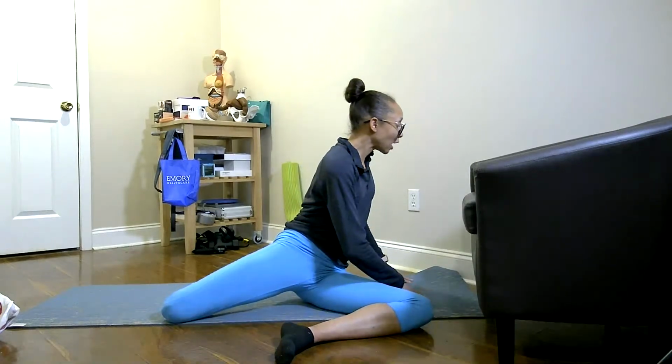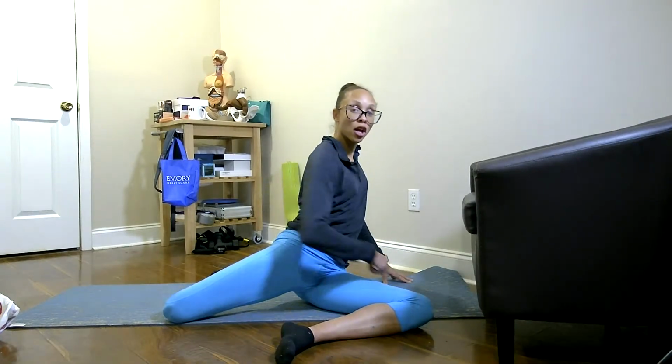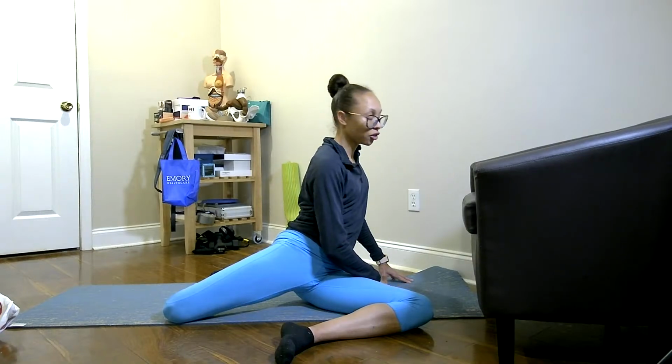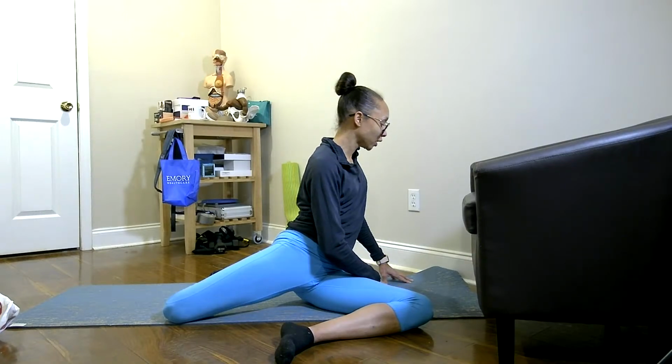We're going to do that same mobility drill again. So now turning your body towards that front leg and gently using the muscles to push the hips forward and just taking a few deep breaths.